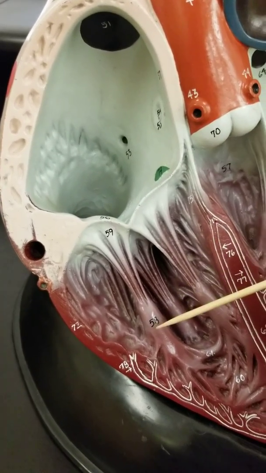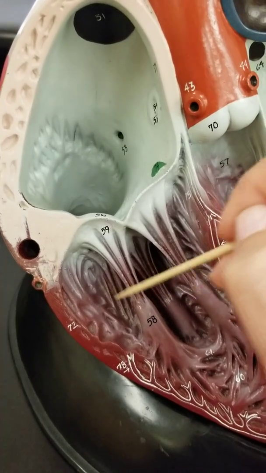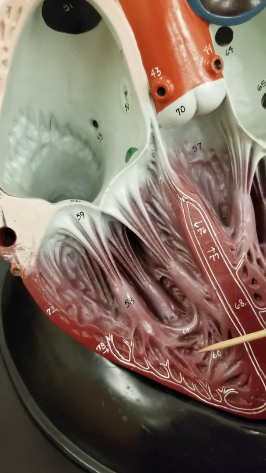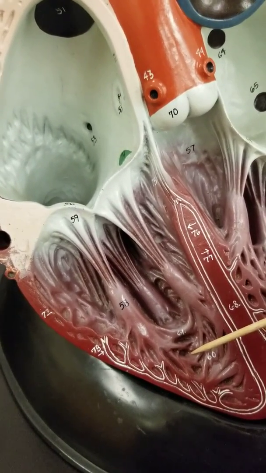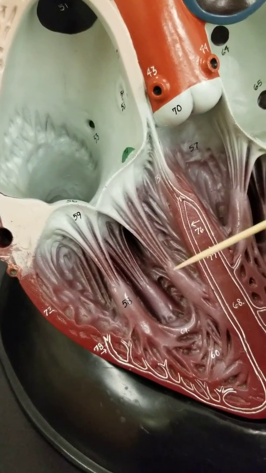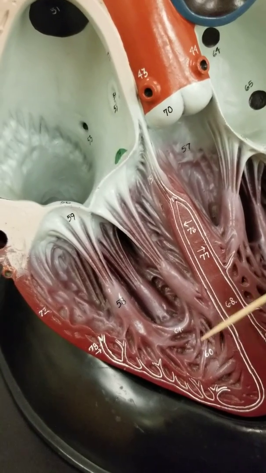These strings are attached to these muscles, which are called papillary muscles. We're attached to these muscular ridges in the bottom of the ventricles that are called trabeculae carneae. I know that was a lot of terms all at once. So, tricuspid valve, chordae tendineae, papillary muscle, and trabeculae carneae.